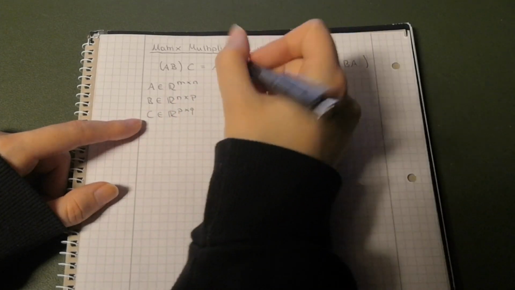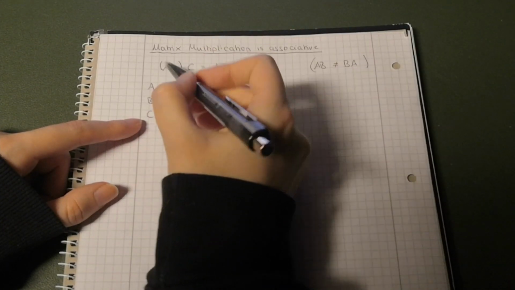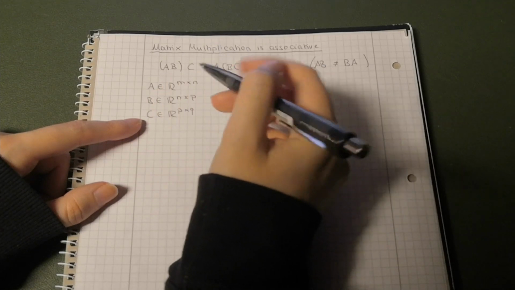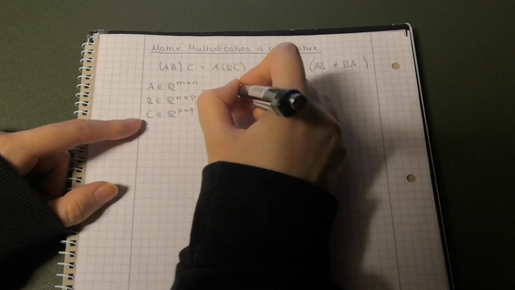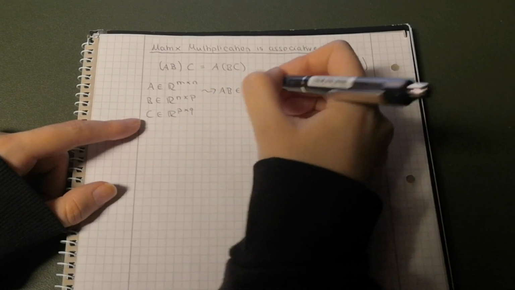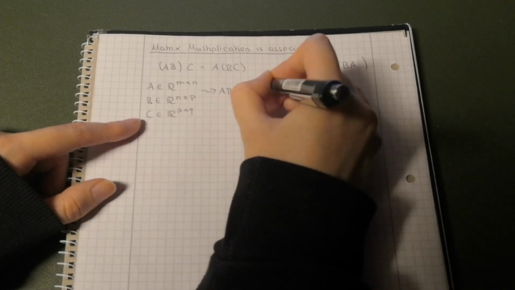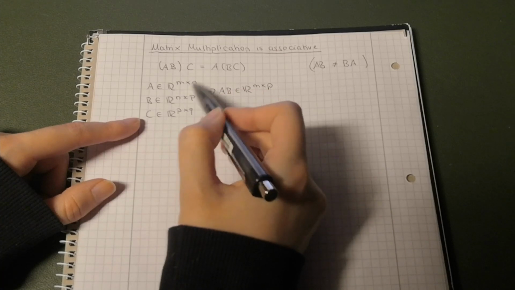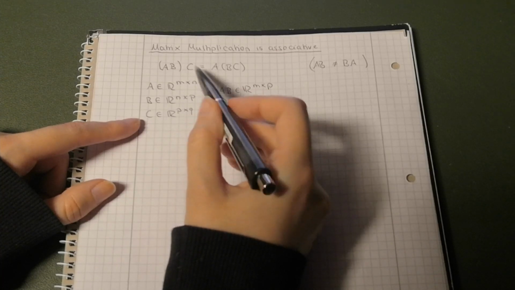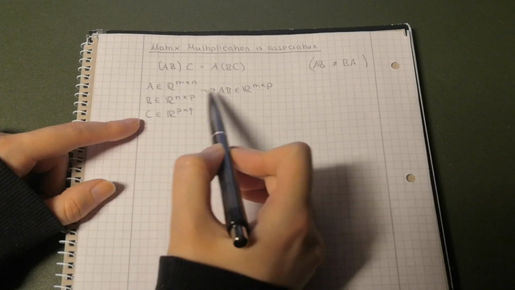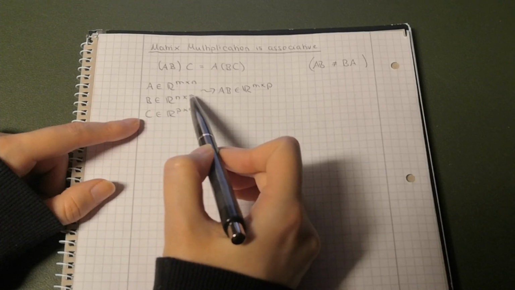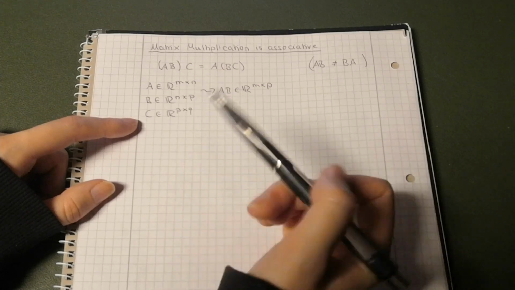And to verify that when we first multiply these, the shapes still match up, we can also say that AB is of course of the shape m times p, so the middle one will go away and we will have the same number of rows as A and the same number of columns as B, which is p.